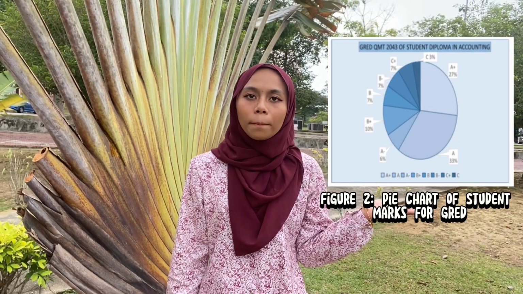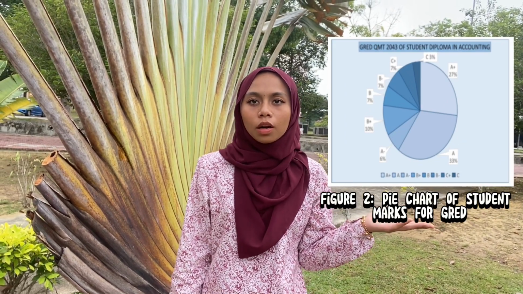Figure 2, pie chart of student marks for grade. As you can see, the pie chart gives information about the grades of QMT students, diploma in accounting. The percentage of grade A is the largest at 33% according to the pie chart, and the percentage for grade C is the lowest at 3%. The percentage of grade A is larger than the percentage of the others.